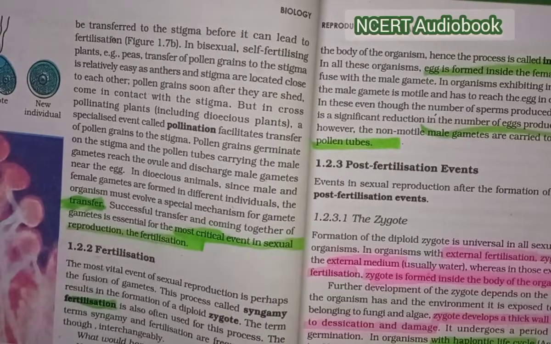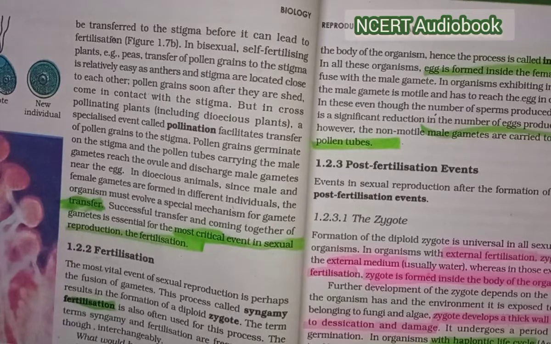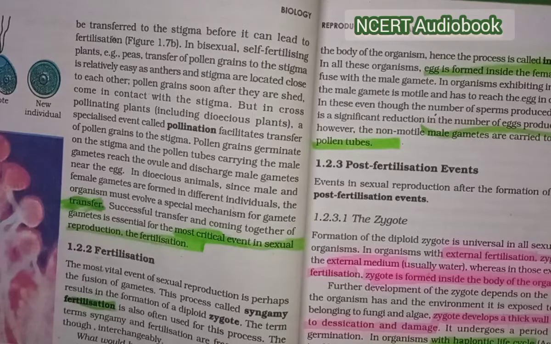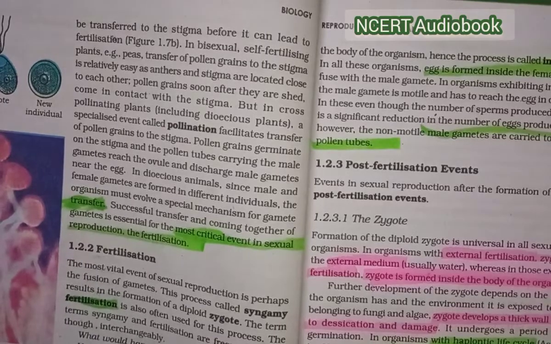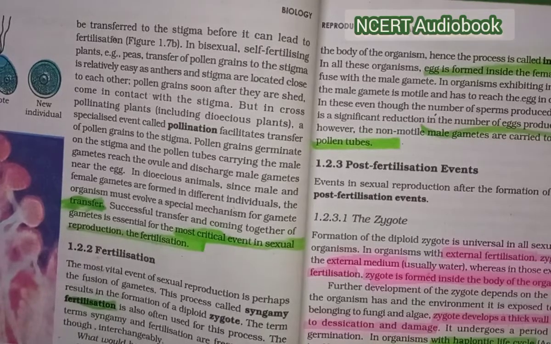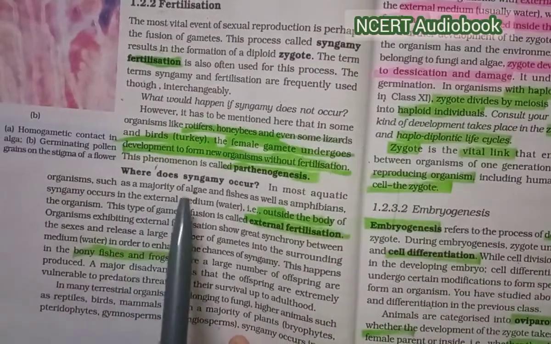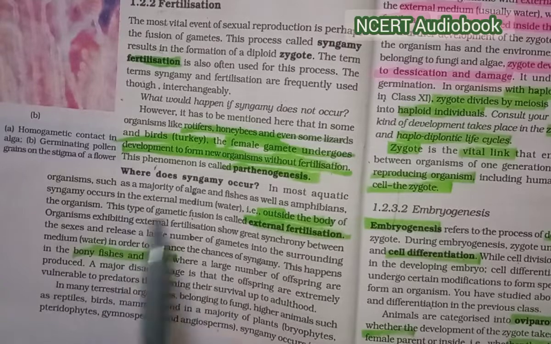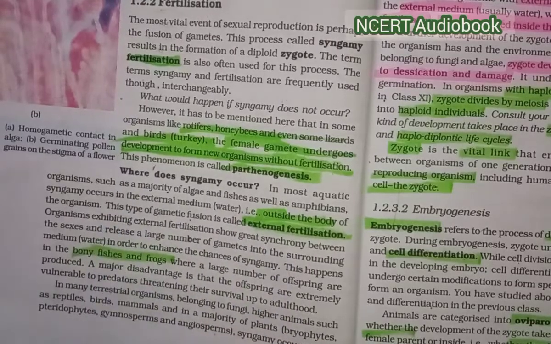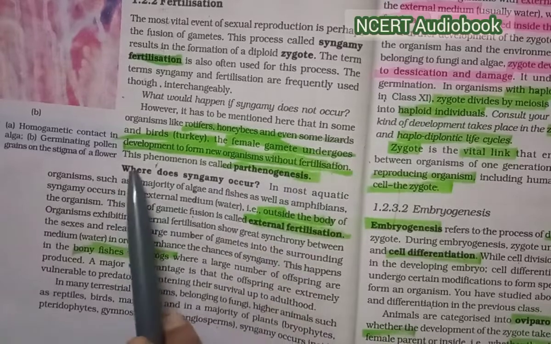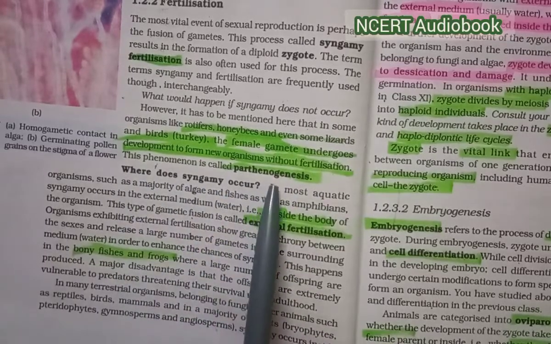However, it has to be mentioned here that in some organisms like rotifers, honeybees, and even some lizards and birds, turkey, the female gamete undergoes development to form a new organism without fertilization. This phenomenon is called parthenogenesis.